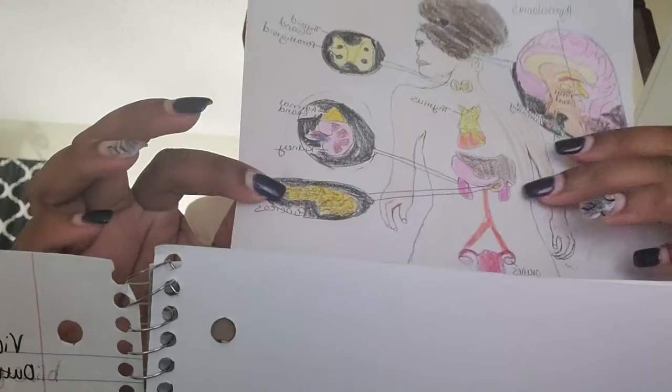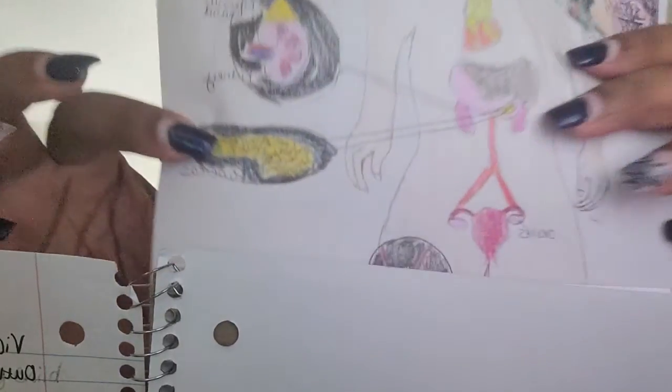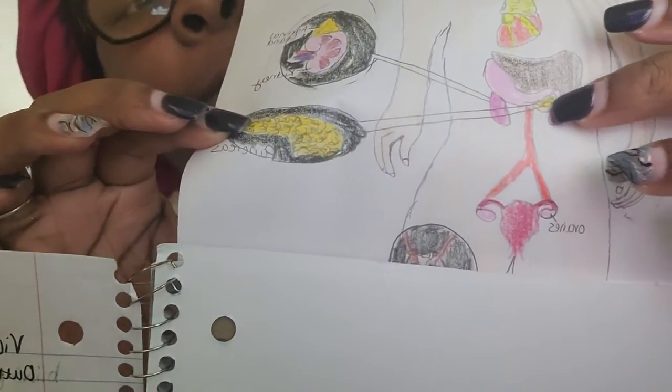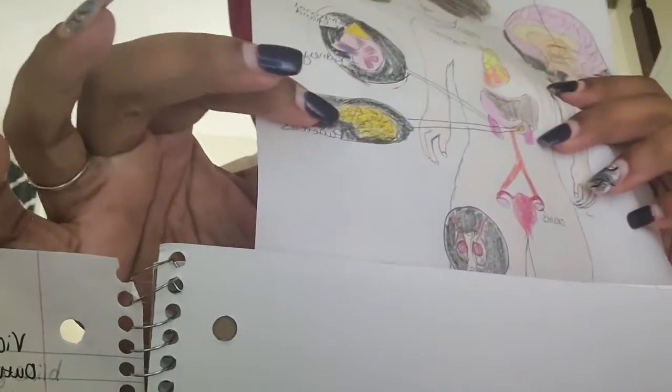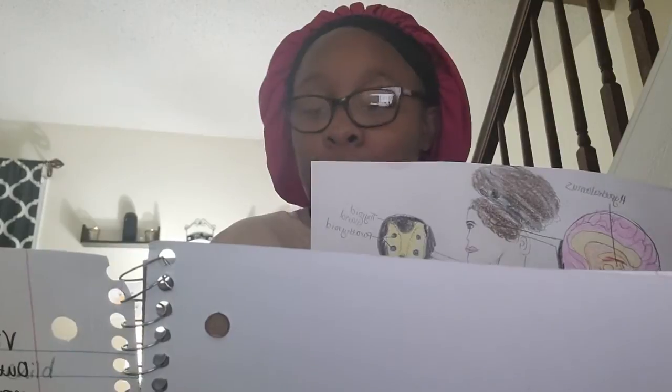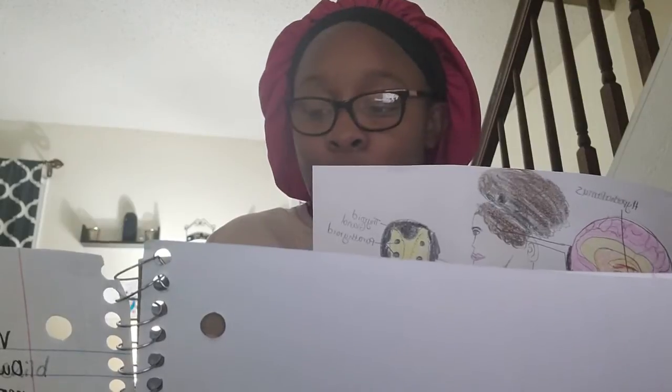Next we have the pancreas, which is here. Here is the actual body picture, which is located like behind the stomach, and here is the blown up picture here, the pancreas. The pancreas produces two hormones, glucagon, which is produced by alpha cells. It raises blood sugar to proper level. The liver is the target organ. Insulin is produced by beta cells, which lowers blood sugar to proper levels.